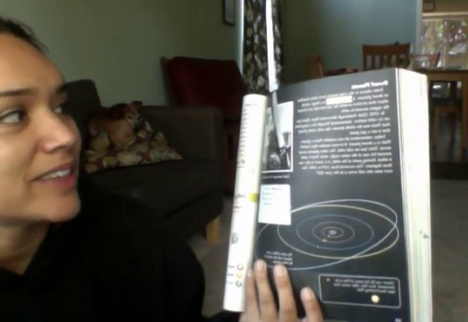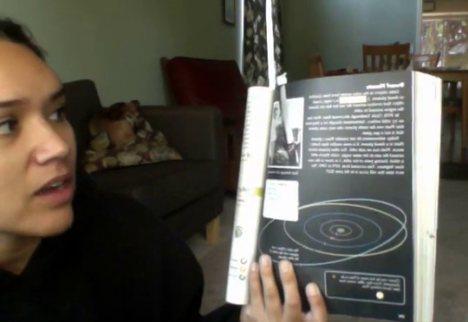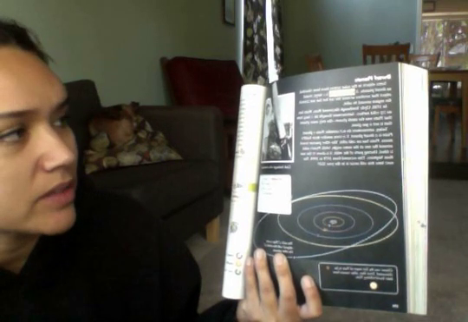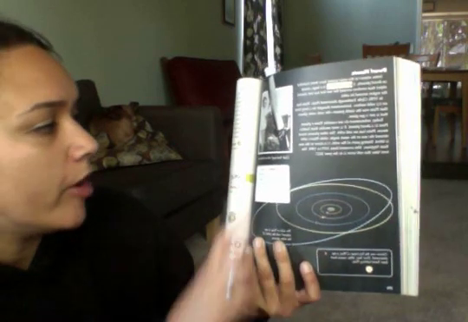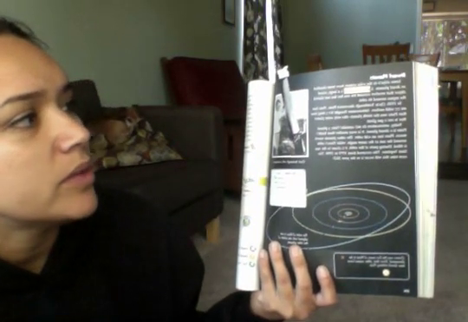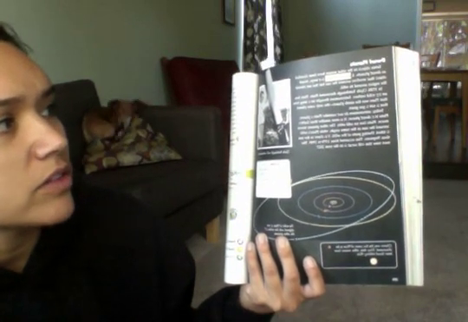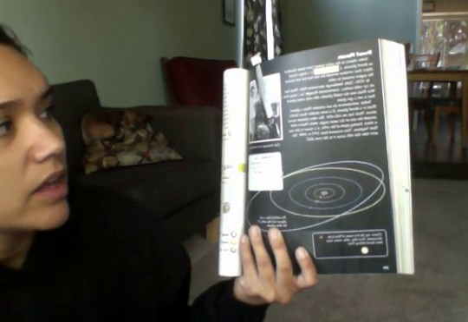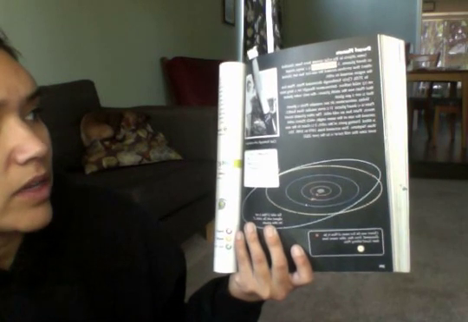A dwarf planet is a large round object that revolves around the sun but has not cleared the region around its orbit. In 1930, Clyde Tombaugh, I don't know how to say that, discovered Pluto. Pluto has an icy solid surface. Astronomers thought for a long time that Pluto was the 9th planet, the only outer planet that is not a gas giant. Today, astronomers do not consider Pluto a planet. It is a dwarf planet.